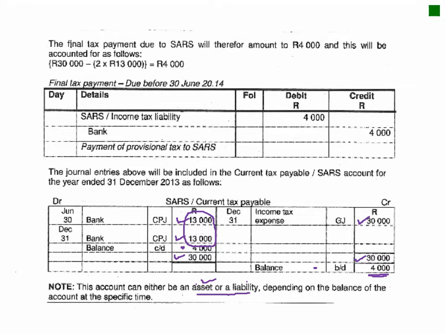What will happen is the final tax payment will need to be made to SARS for that 4,000, and it usually is due 6 months after the end of the financial year. So in this case, that would be 30th of June 2014. So that 4,000 Rand is simply the 30,000 tax that's due for the year minus the two provisional tax payments that have been made. So when we make the payment, we credit bank and we will debit the income tax liability account. This income tax expense is the amount that's then going to be shown on the statement of profit and loss. Let's look at another example.